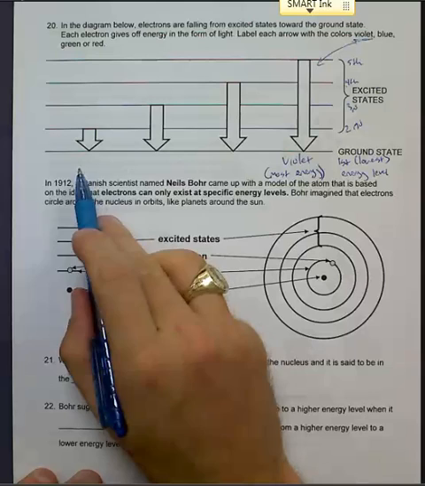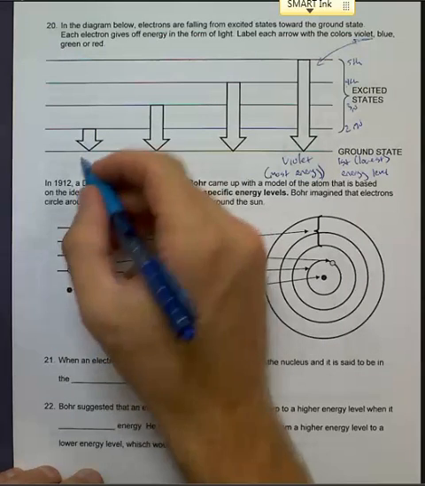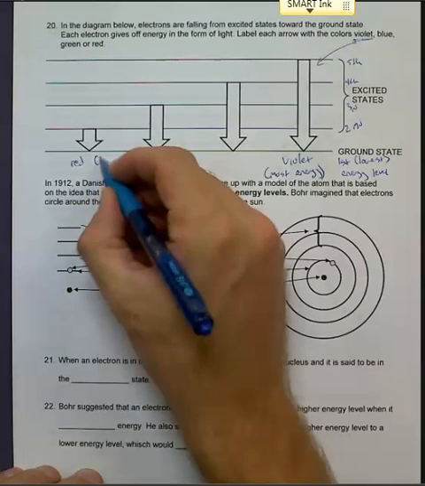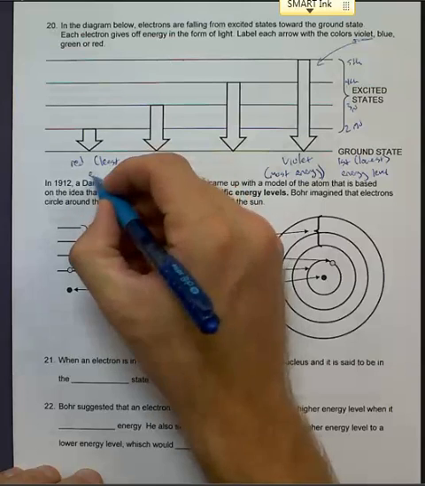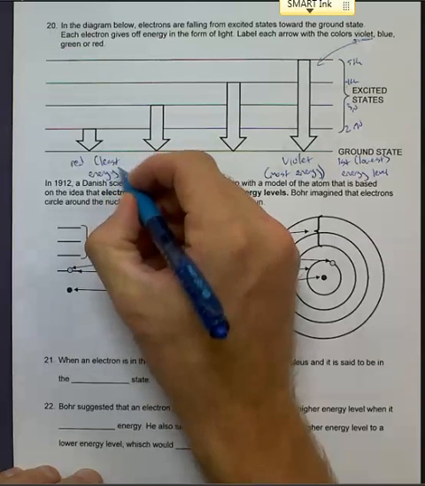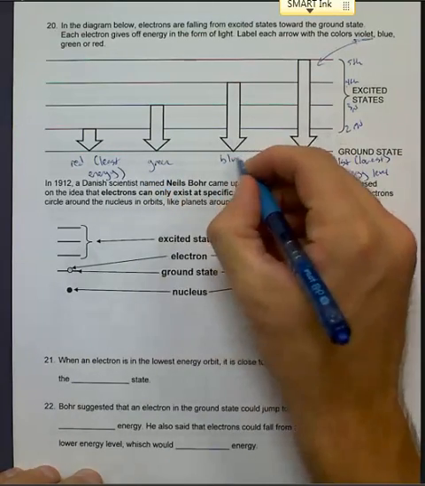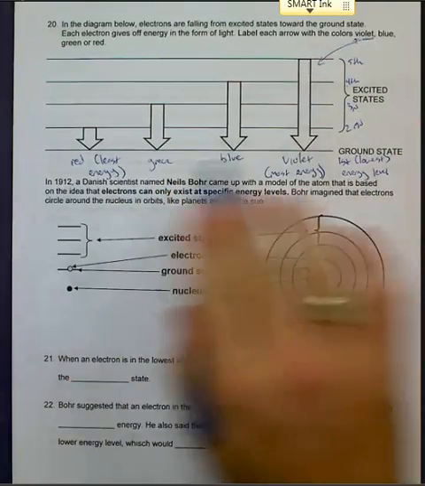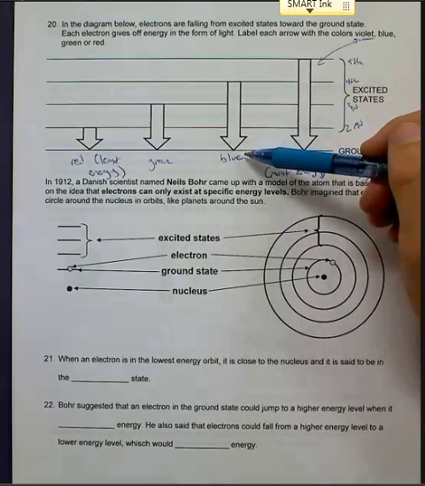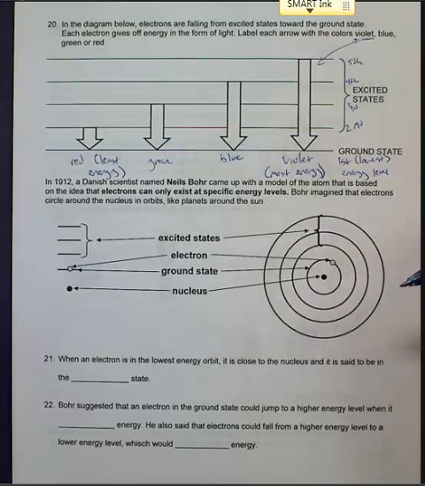Over here, where it only has to drop 1 energy level, this would be red, with the least amount of energy. And then this would be green and blue, okay? Increasing in amounts of energy. As the electron falls more and more energy levels, it has to release more and more.